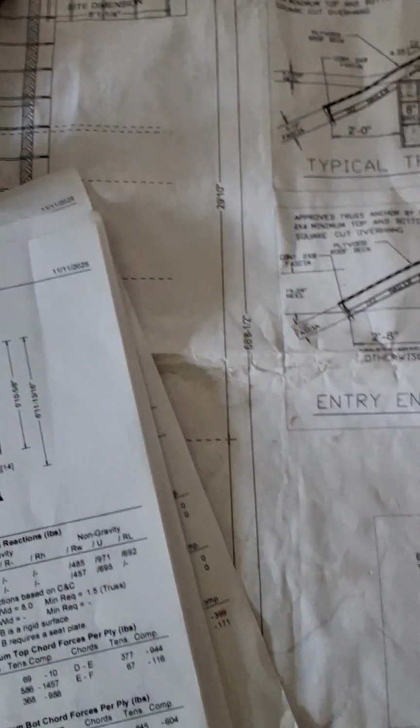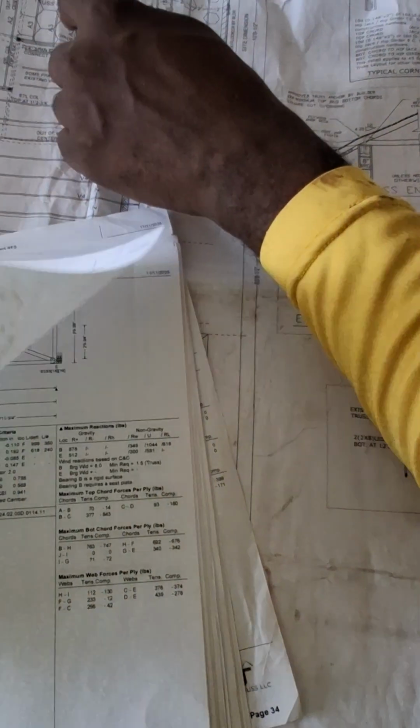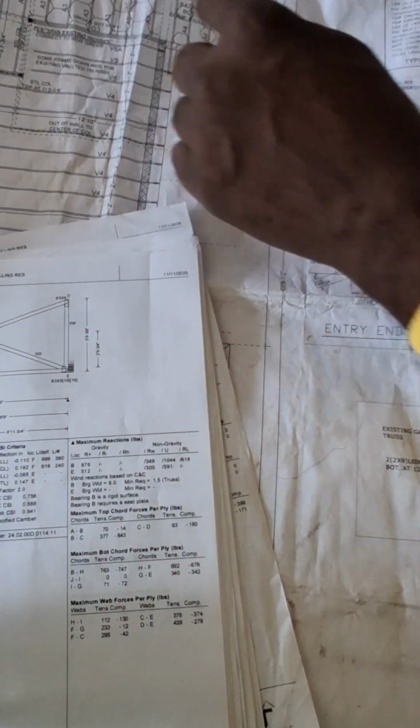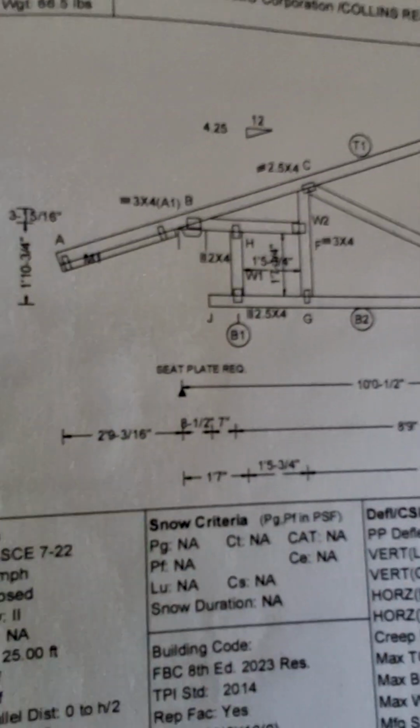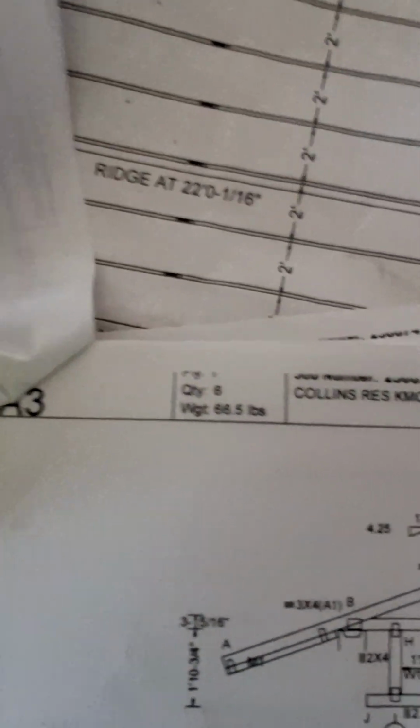So how many are we supposed to have of A3? A3: 1, 2, 3, 4, 5, 6. Okay, so we're gonna go to the page where A3 is. That's truss A3, and how many they say? Quantity 6. Okay, it matches up.